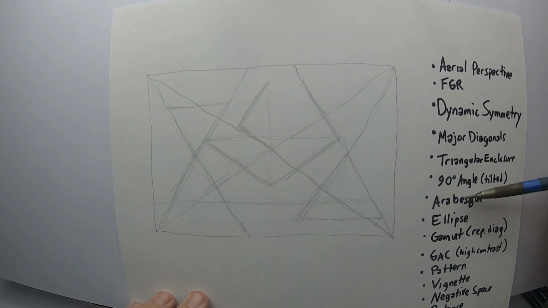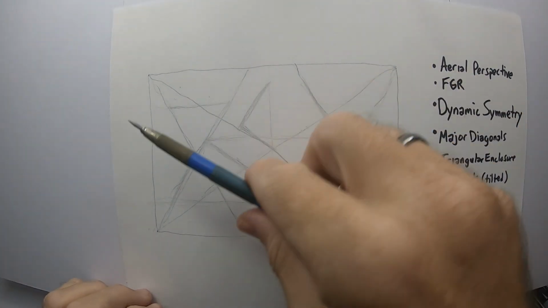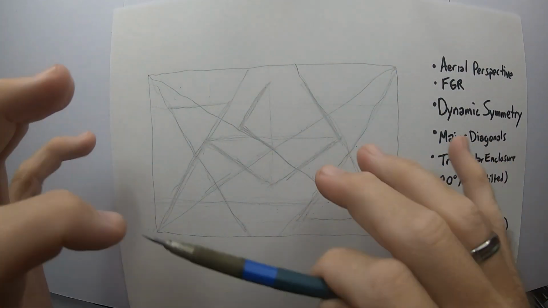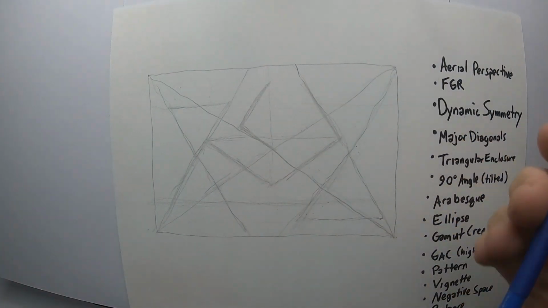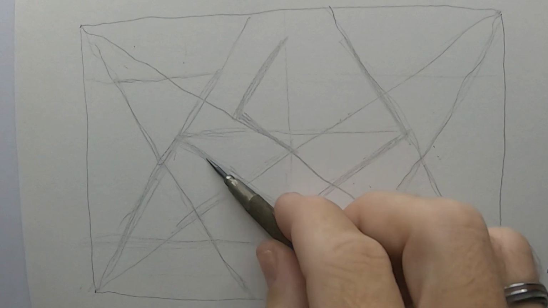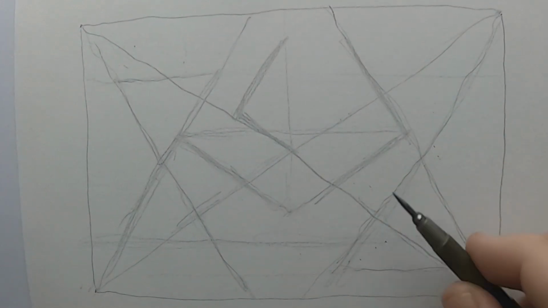Okay, now this is the fun part. We get to do arabesque, and the arabesque is kind of like a glue that goes throughout the composition and unites everything together. So right now we've got nice angles and things like that, but let's add some elegant movement. So we're going to start with the triangle first. And the way you do it is just find a line and try and think of how you're going to curve it to the next line.